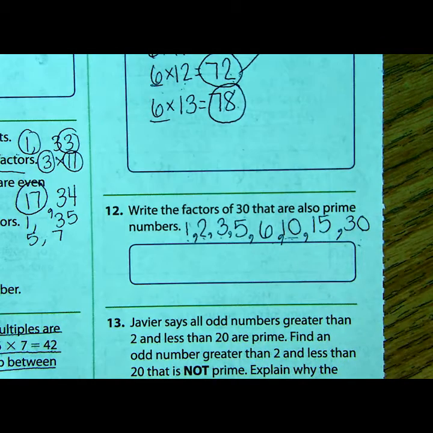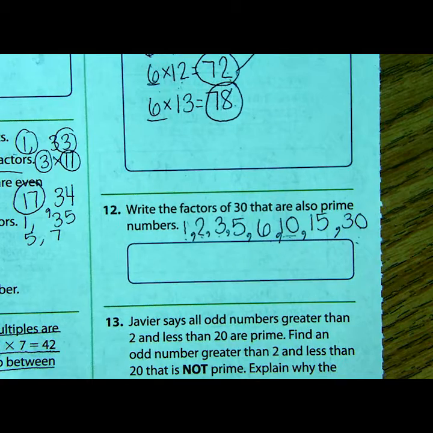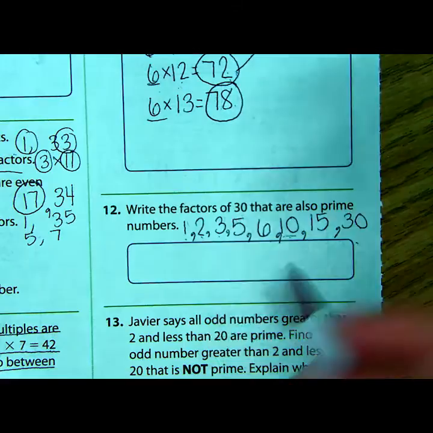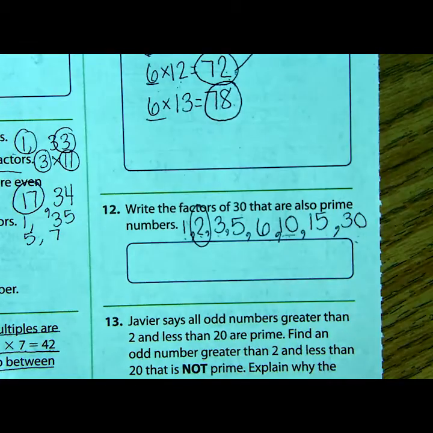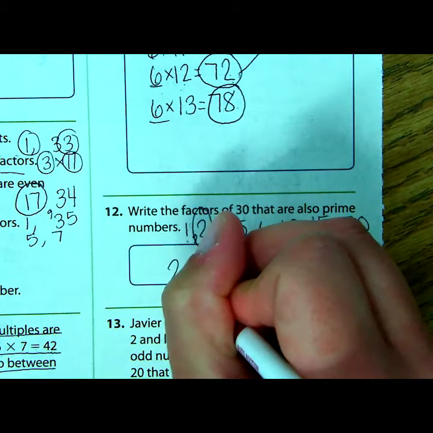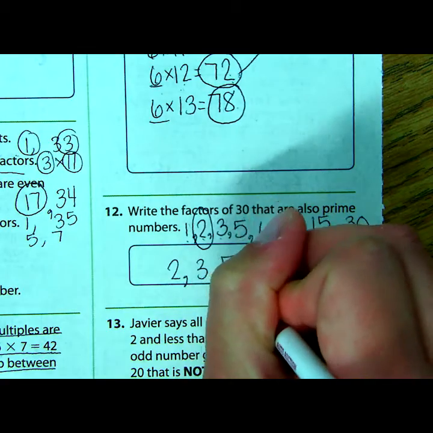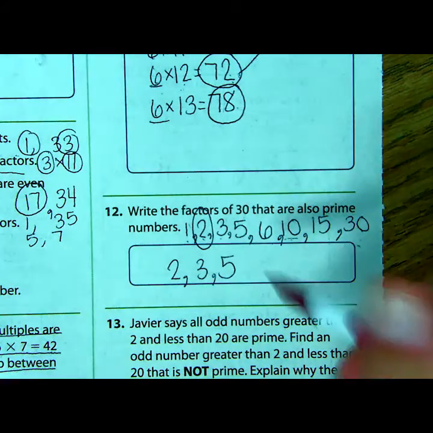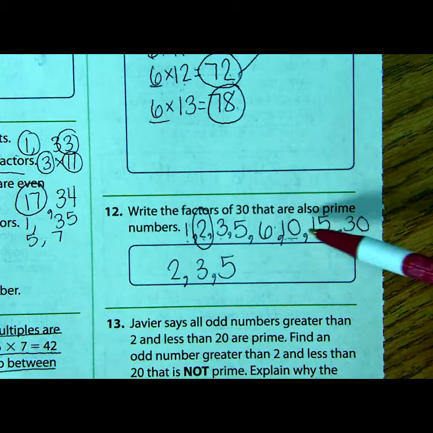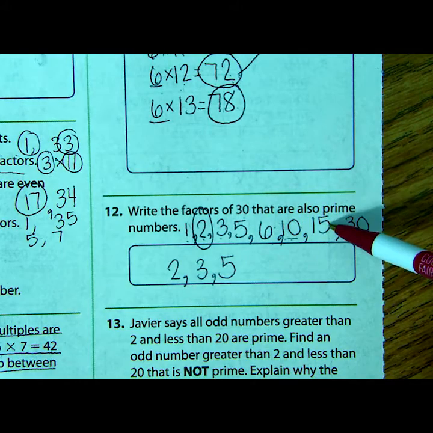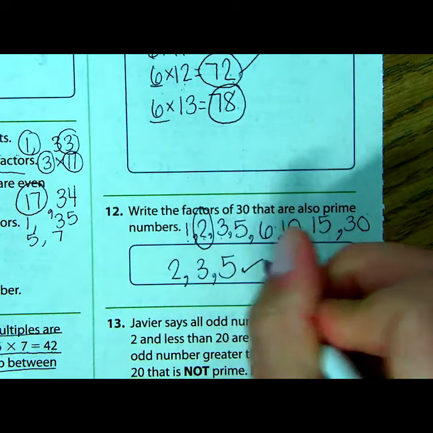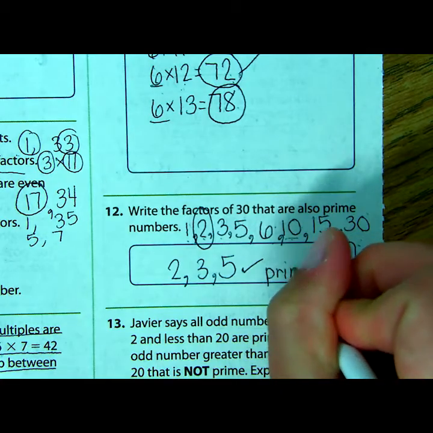But now I need to figure out which ones are prime numbers. Well, I know that the number 2 is prime. The only way you can get to 2 is multiply 1 times 2. 3 is also prime, so is 5. Is 6 prime? That's composite. Composite, composite, composite. These are the only prime factors of 30.